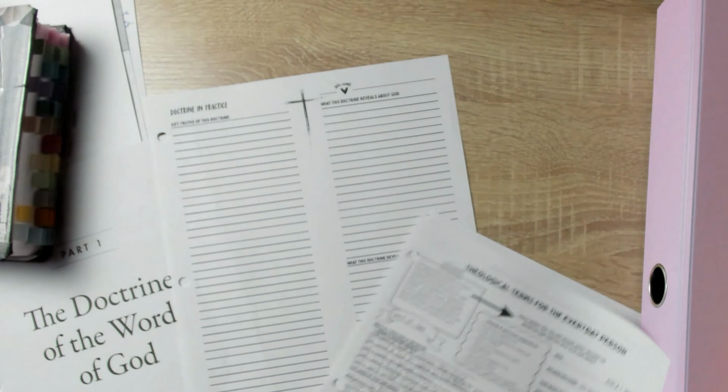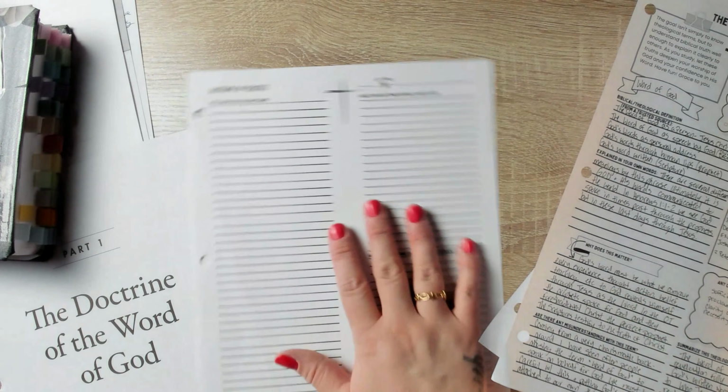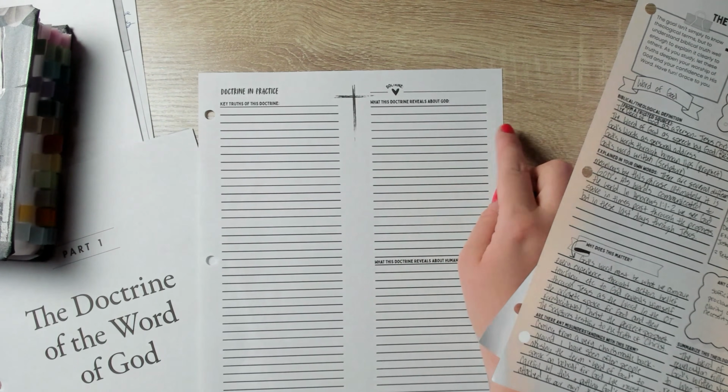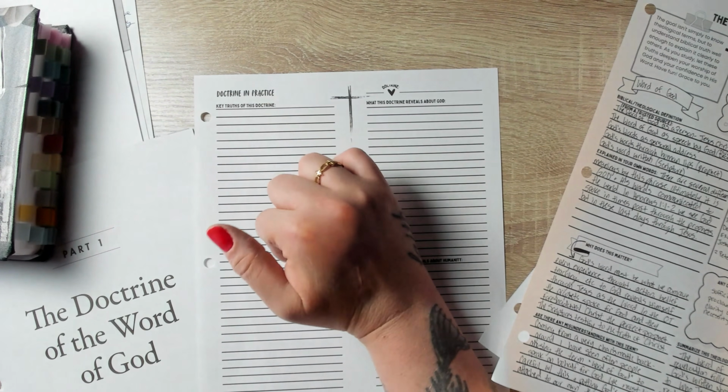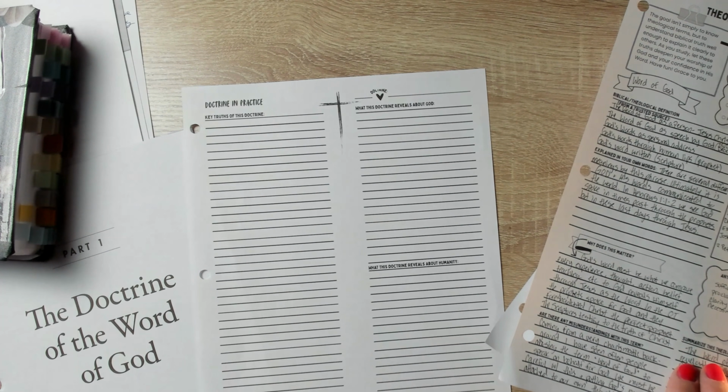And then when I am done reading all of them, or along the way, I haven't quite decided yet, I have this doctrine in practice sheet where I will write down all the key truths of this doctrine that I have learned from all the different systematic theologies.